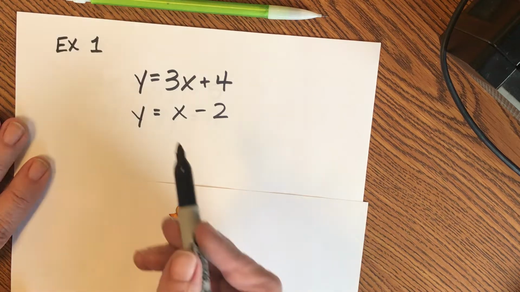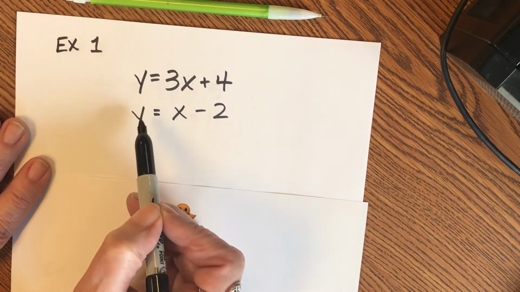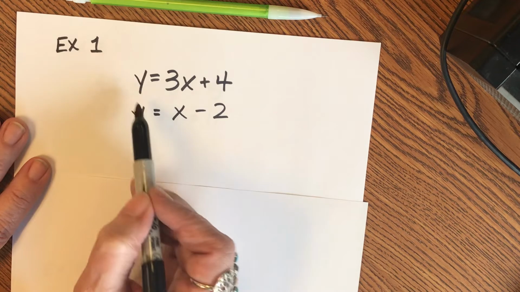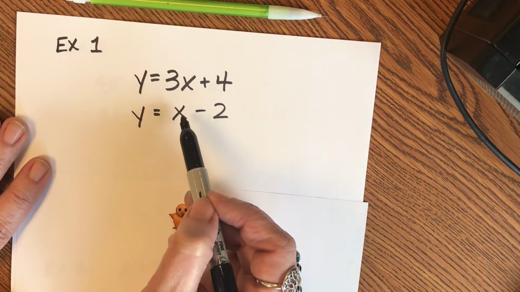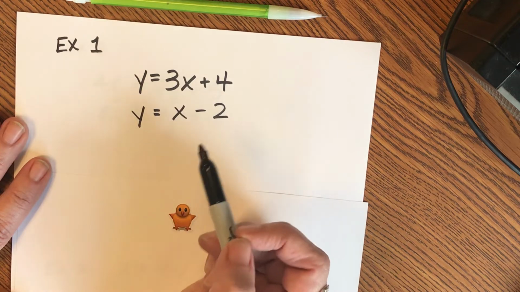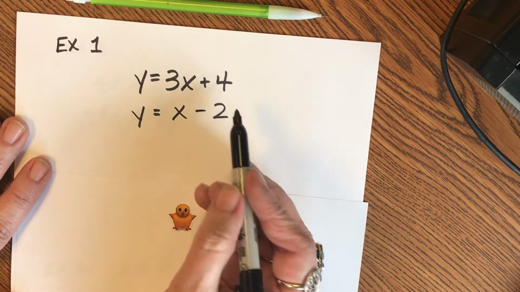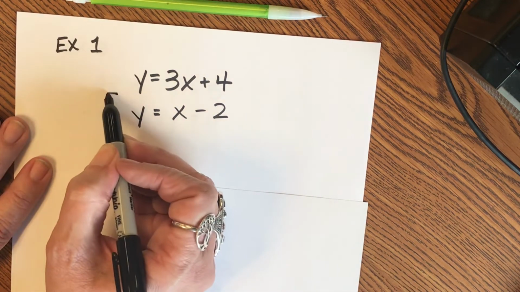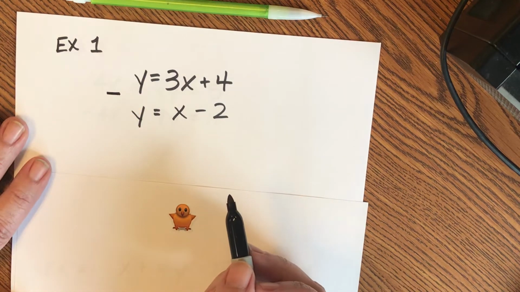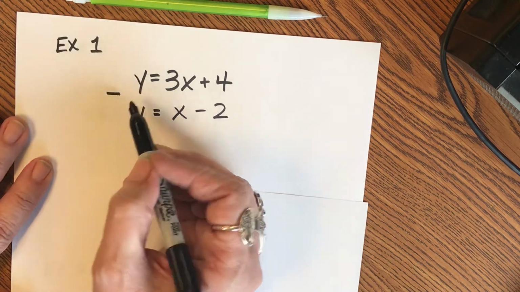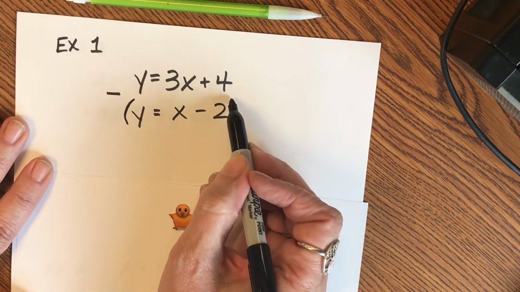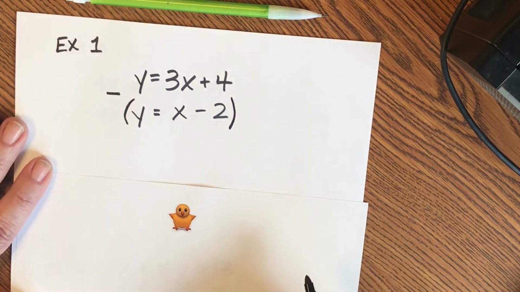Addition or subtraction. Now if I add these together, will my y's be eliminated? No, y plus y is 2y. If I add it together, will my x's be eliminated? No, 3x plus x is 4x. So I'm pretty sure I'm going to have to use subtraction. And it gets kind of tricky when you're talking about subtraction because, well, I'll tell you about it here in a minute. But it will make it easier if you put parentheses when you subtract.